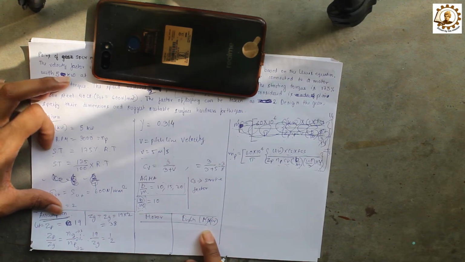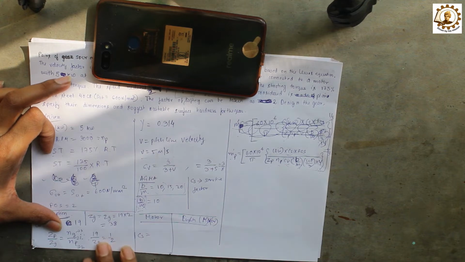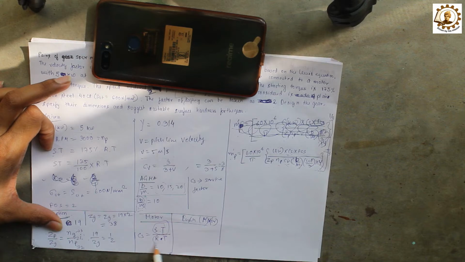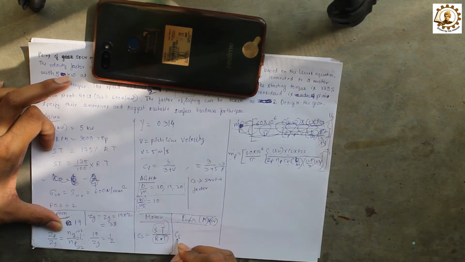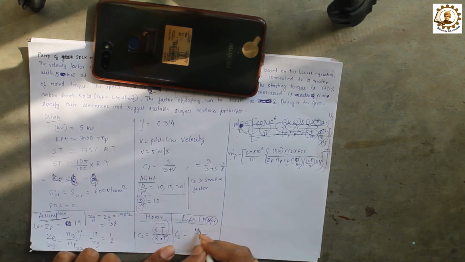If it's not a motor, then the service factor changes. CS equals starting torque by rated torque, where ST is starting torque and RT is rated torque. For other than a motor, it will be maximum torque by rated torque.